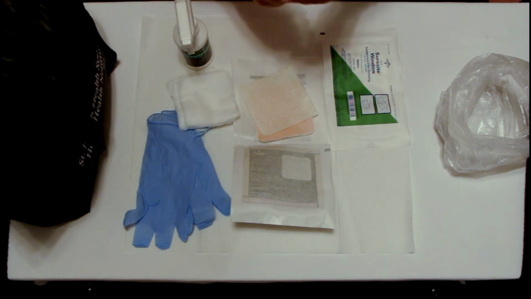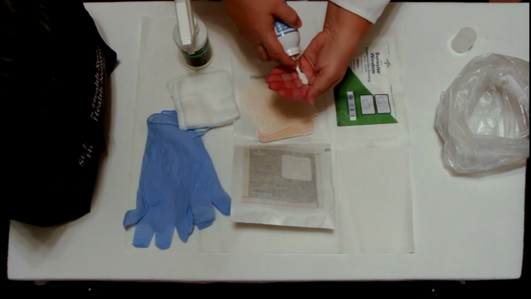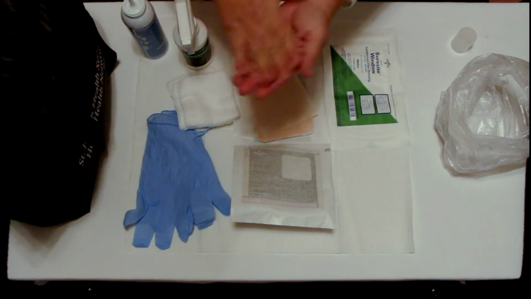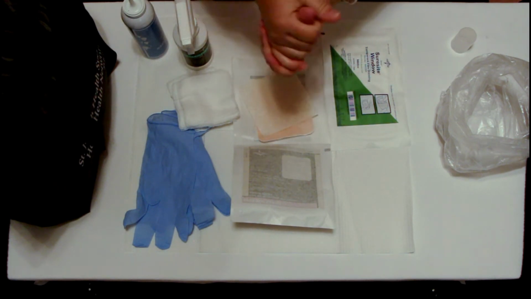Remember, if you are obtaining supplies from your bag, you will need to perform hand hygiene before entering the bag.